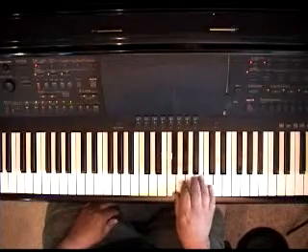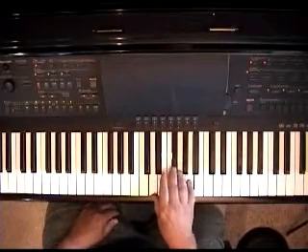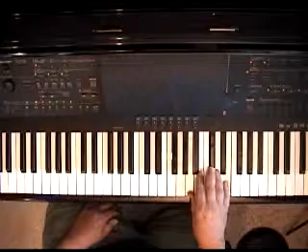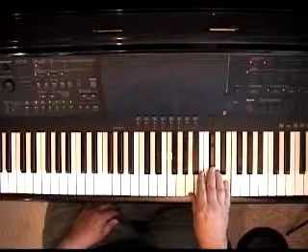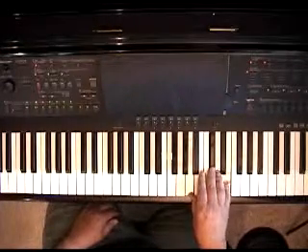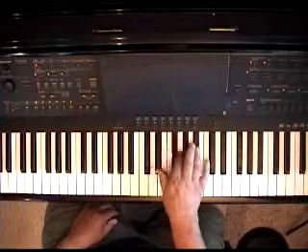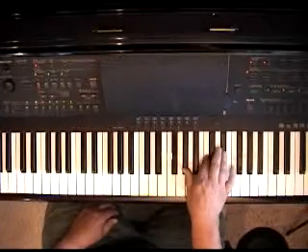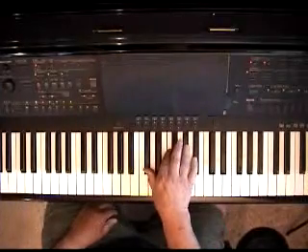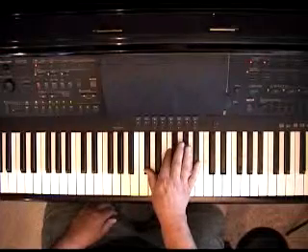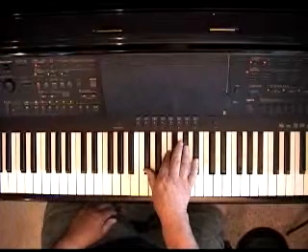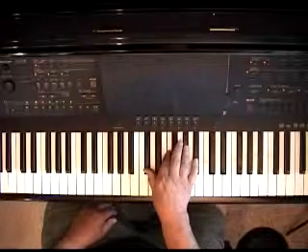C, F, and G are all white. D, E, and A have a black third, a black key that's a third. The next 3 are D flat, E flat, and A flat. D flat, of course, is a black key, and I'm playing the 3rd and 5th of the D flat scale.